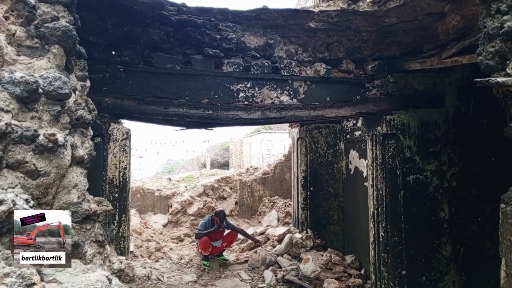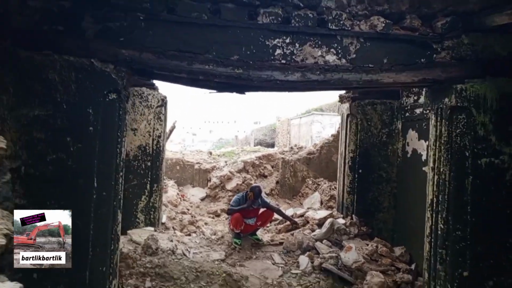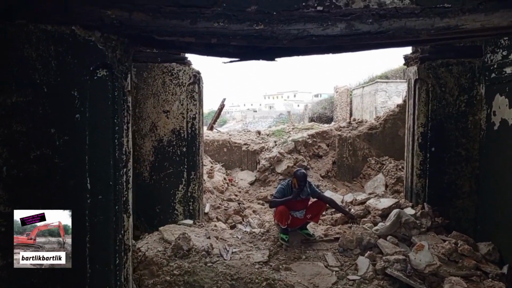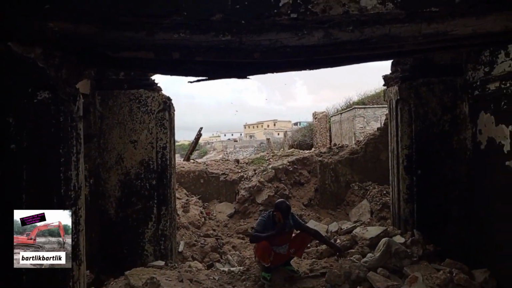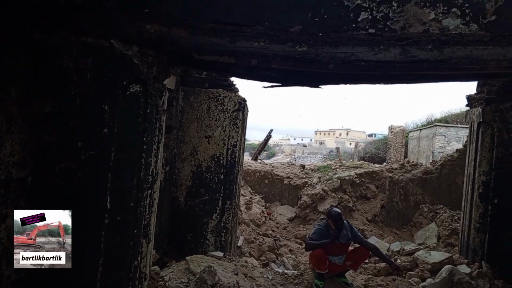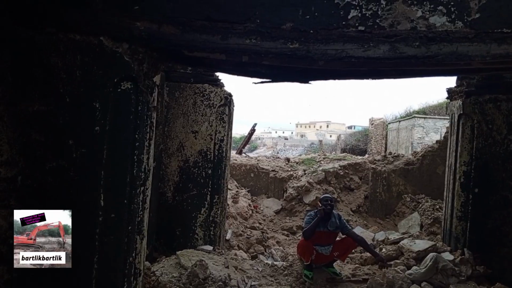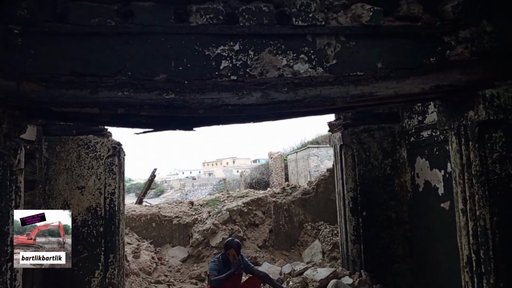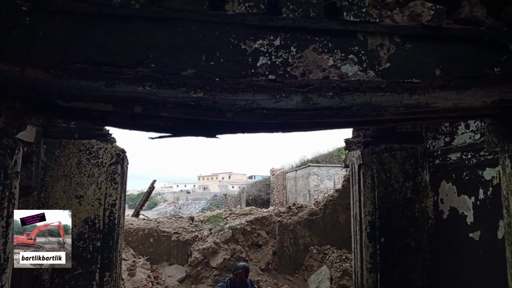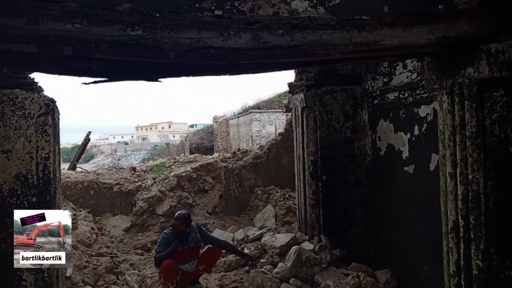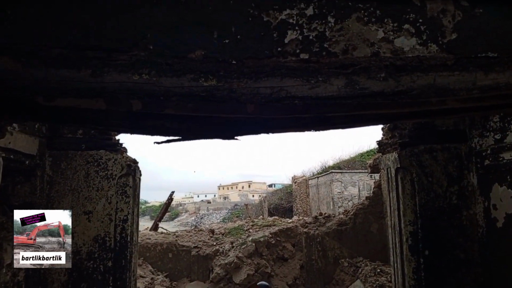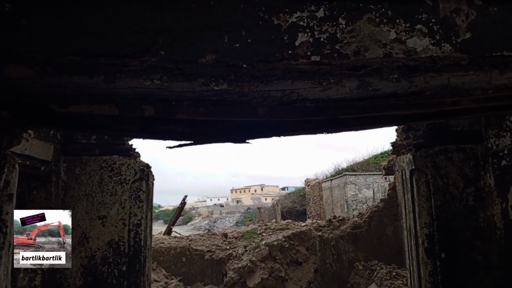Like you see, this appears like it was a door, or rather it was just an opening. Let me move near so that you can be able to see. You see, even the timbers at this point are warping, because I think they have gone bad, they have decayed, they have rotten.